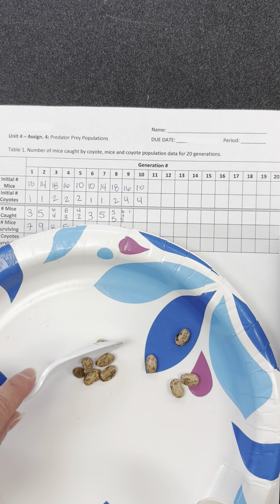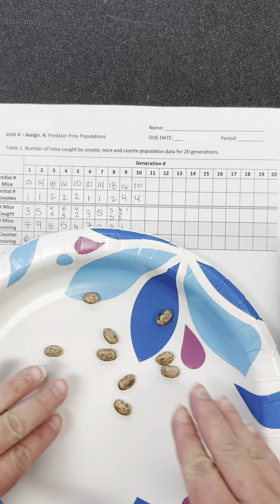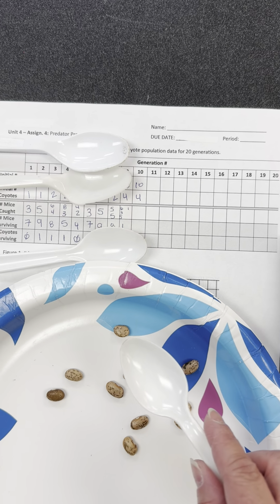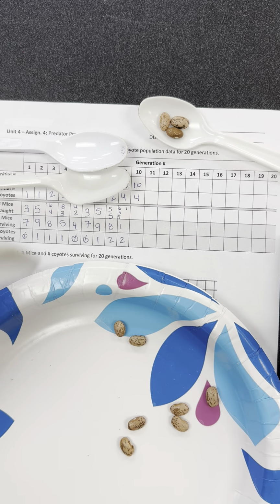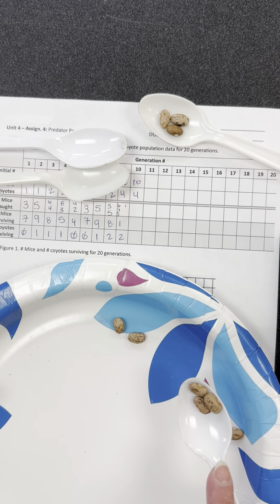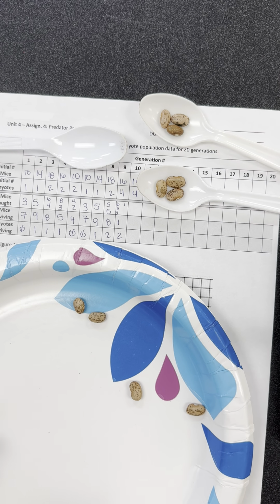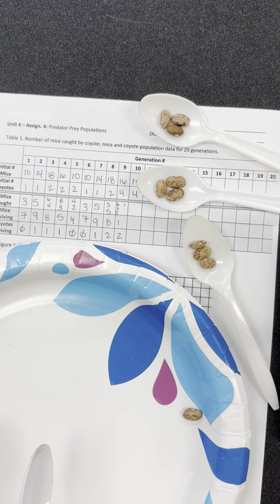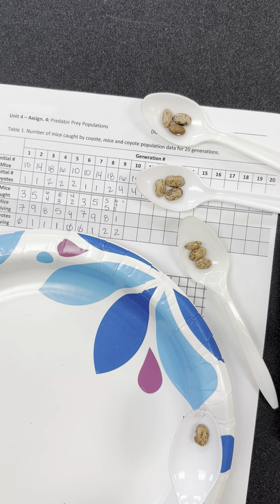There's 5, there's 5, that's a total of 10. They don't generally clump together, so we'll move them around a little bit. Okay, ready, set, here we go. 1, 2, 3, 4. Let's hunt. I got 3. Uh-oh. I got 3. Let's see how I can do this. I got 3. Last one. I got 1.